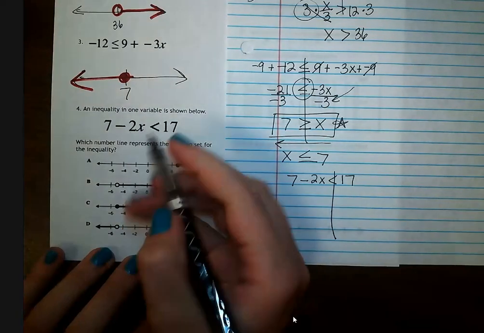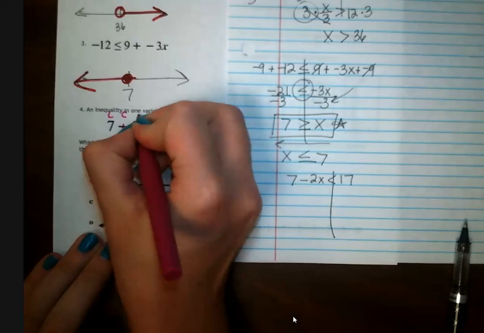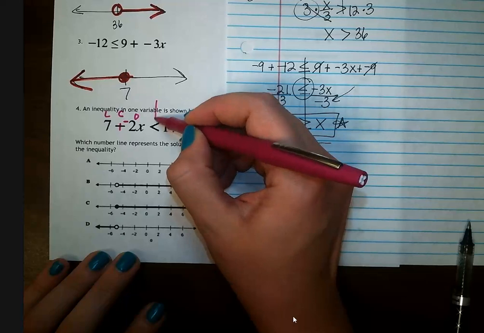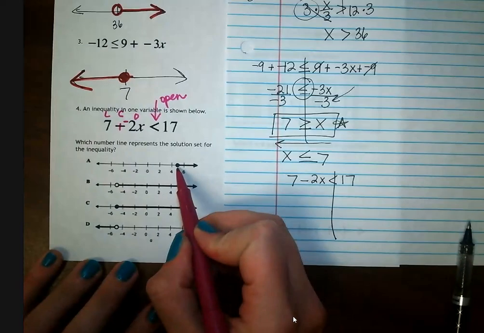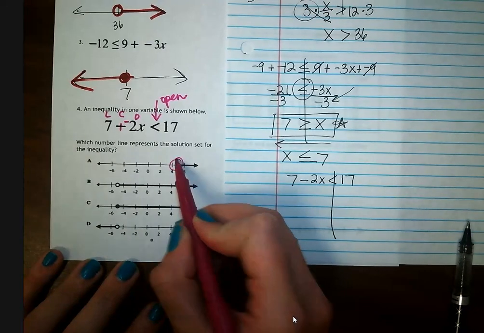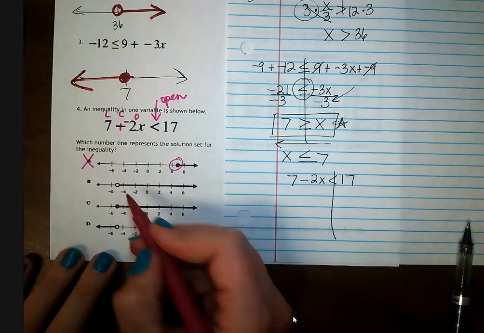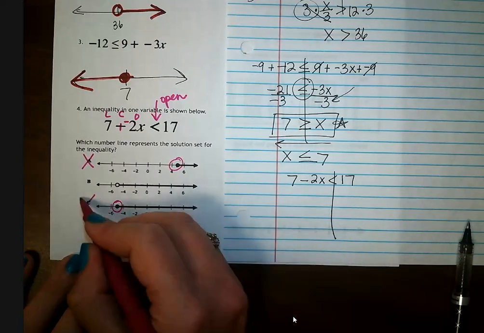If we know for a fact that we have to do LCO, leave, change, opposite, and we know that this right here is going to be an open circle, I know for a fact this one is not going to be my answer because it's a closed circle. I also know this one is not going to be my answer because it's a closed circle.